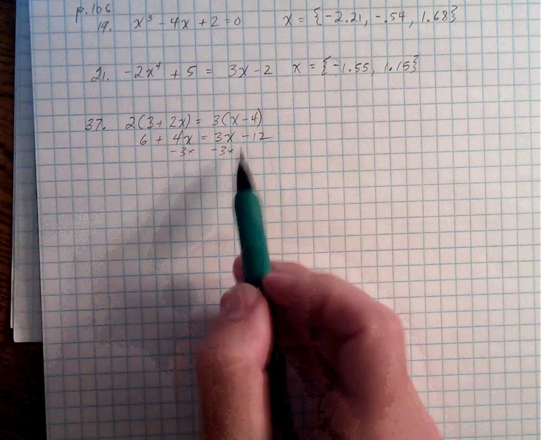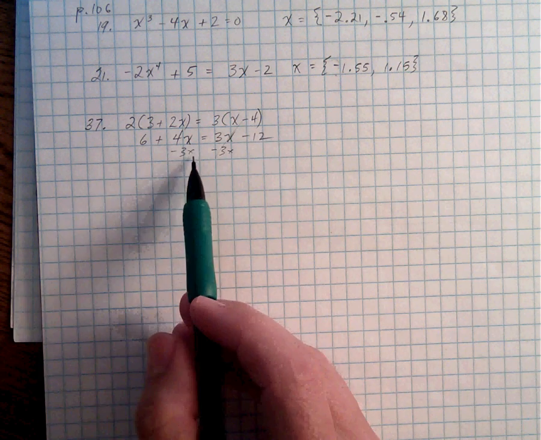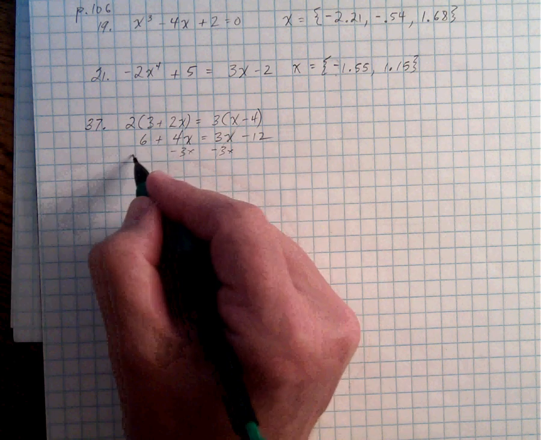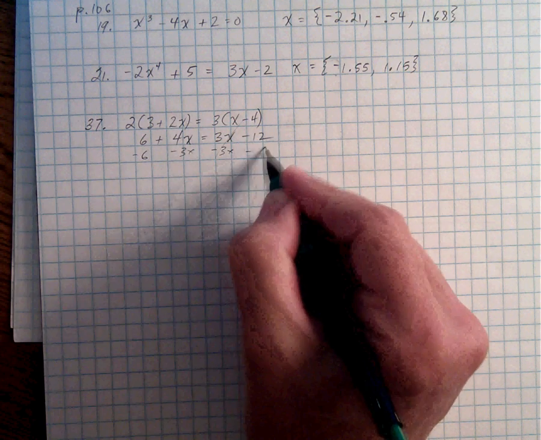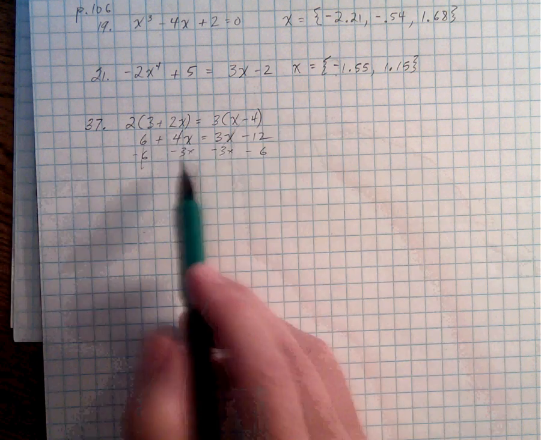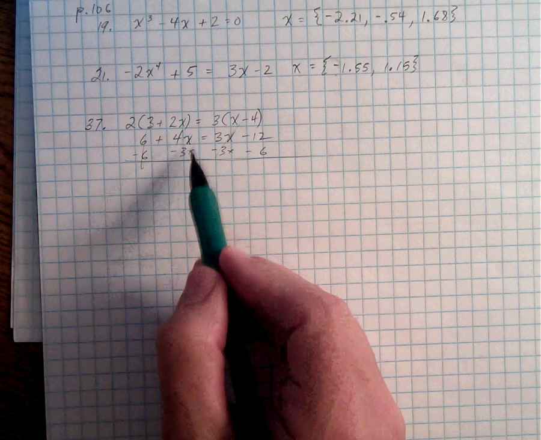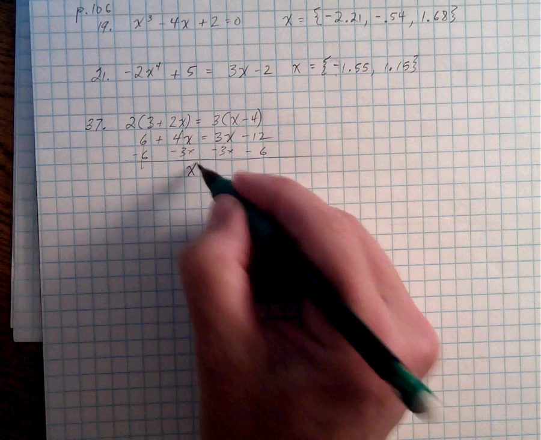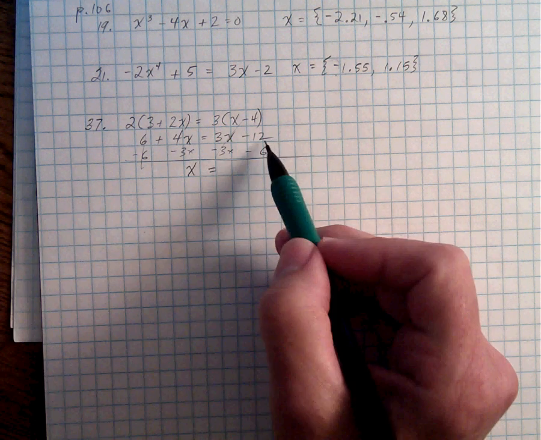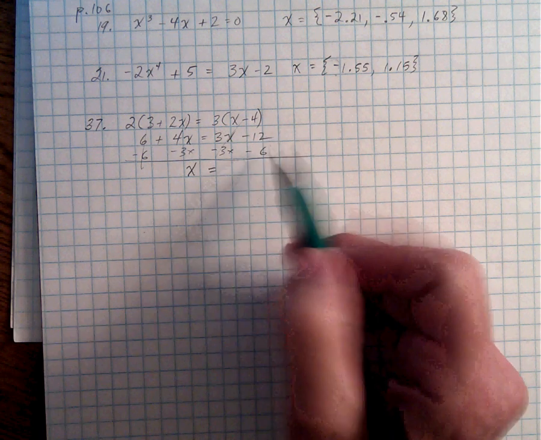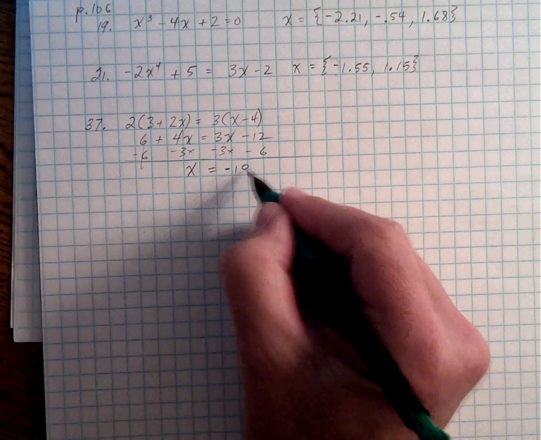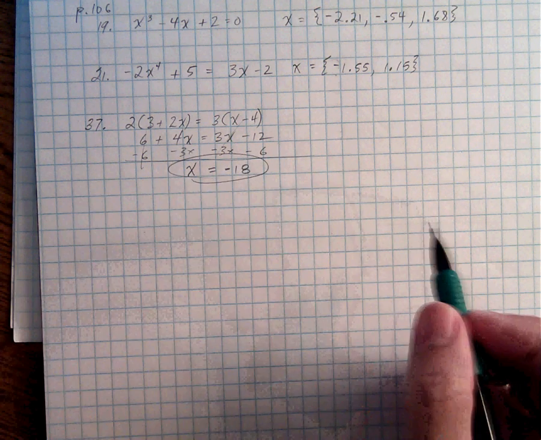So that's going to get rid of the x's over here and put them over here, and therefore I'll go ahead and subtract the 6 from both sides. And that'll get rid of the 6's over here. So now I've got nothing here. 4x minus 3x is just x. And negative 12 minus 6 is negative 18. So it looks like negative 18 is the solution.